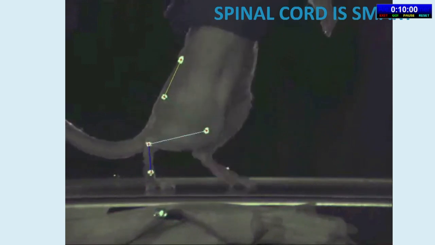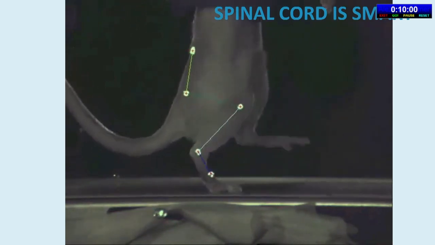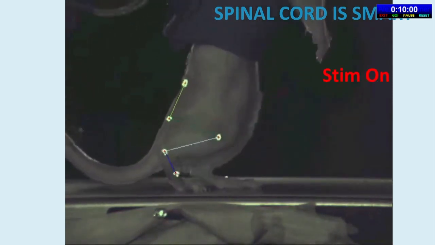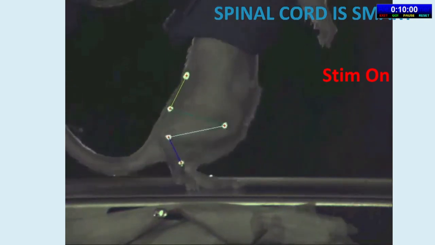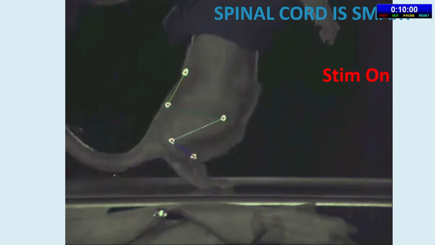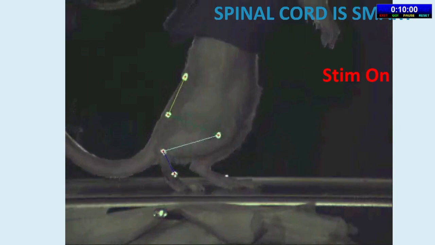Now, in this particular case, the pattern of movement varies depending on how you stimulate. These are just 2 simple wires implanted over L2 and S1 spinal levels, and the moment you turn on the stimulation, you're able to generate these complex movement patterns.